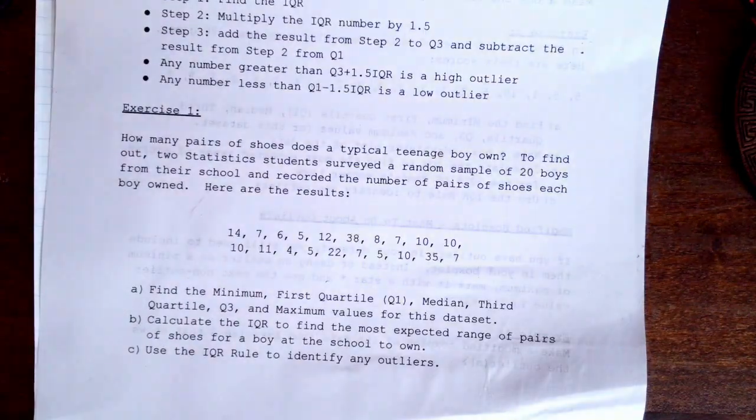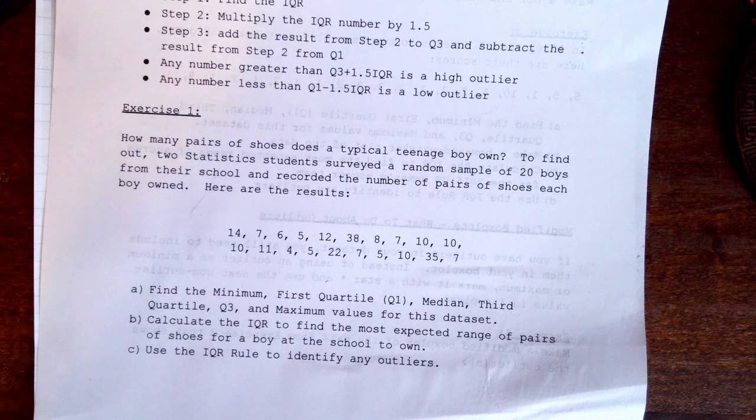So, example 1. How many pairs of shoes does a typical teenage boy own? To find out, 2 stats students surveyed a random sample of 20 boys from their school and recorded the number of pairs of shoes each boy owned. Here are the results. Numbers of shoes.